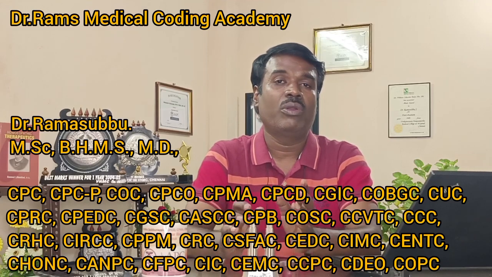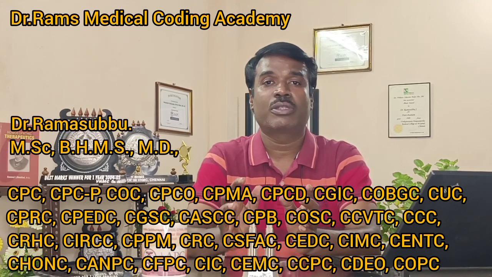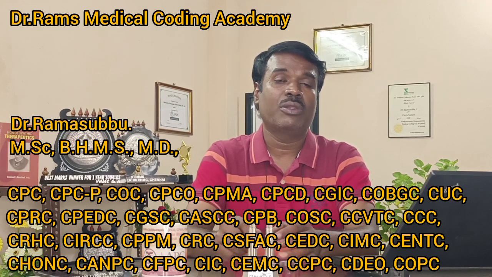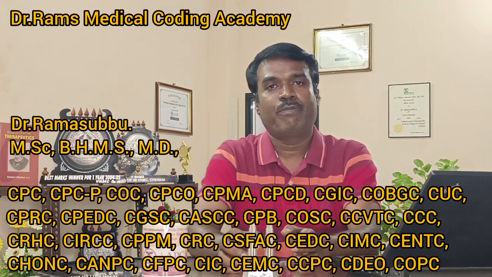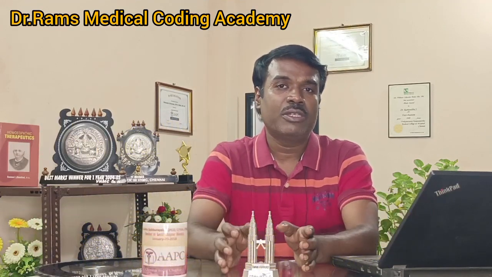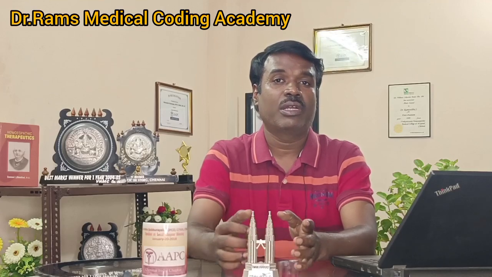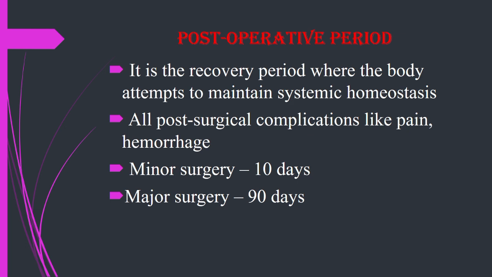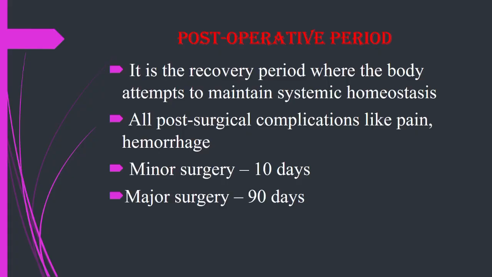This concept only applies to the primary surgeon who is taking care of the patient, the person who does the surgery. The postoperative period refers to the post-surgical time period, where the body tries to recover from the anesthetic shock and the surgical shock. It's a recovery period where the body attempts to maintain systemic homeostasis. As we all know, homeostasis is a state of internal equilibrium that's being maintained.